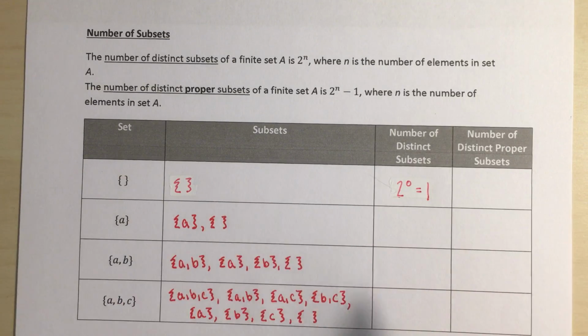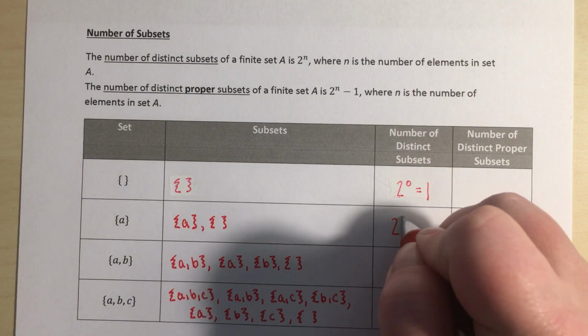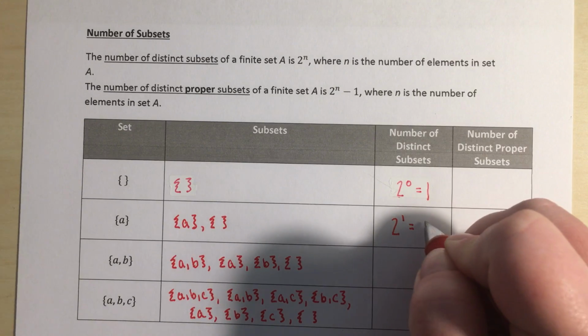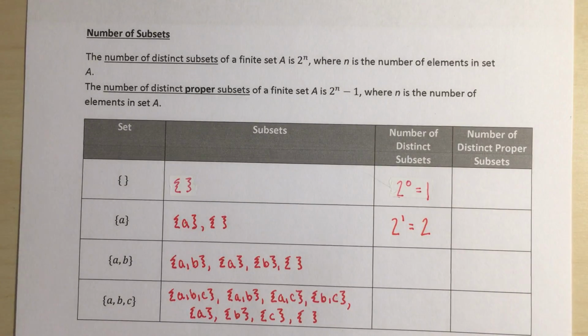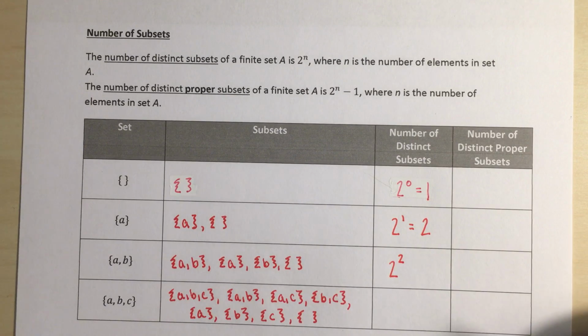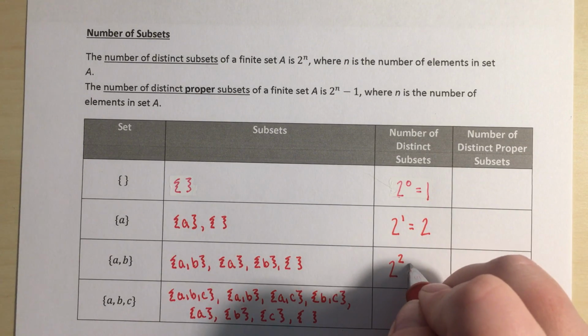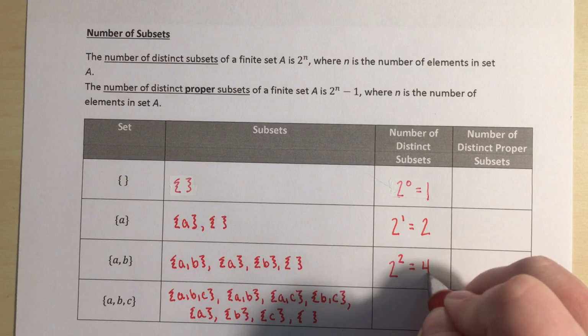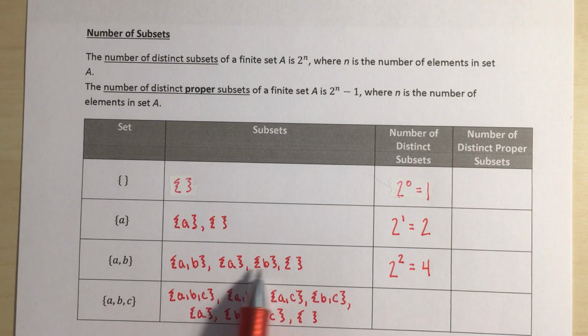Here we have one element, so we're going to take 2 to the first power. Anything to the first power is itself, so 2 to the first power is just 2. Here we have two elements, so we're going to take 2 to the second power, or 2 squared. 2 times 2 gives us 4, and there are indeed 4 subsets here.